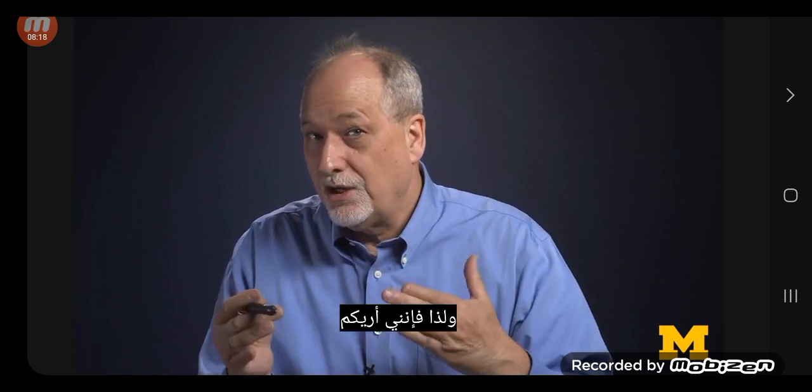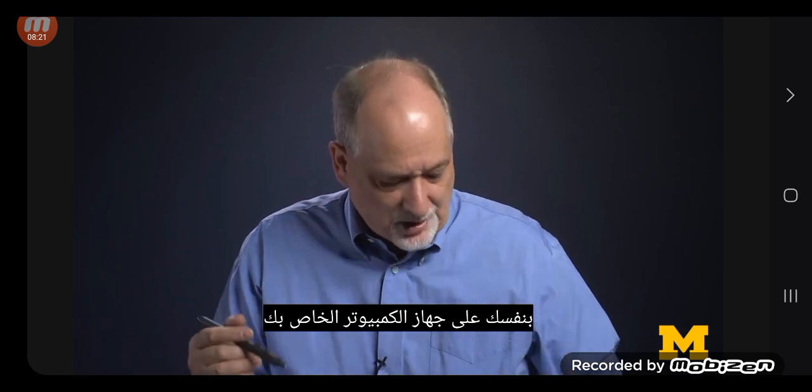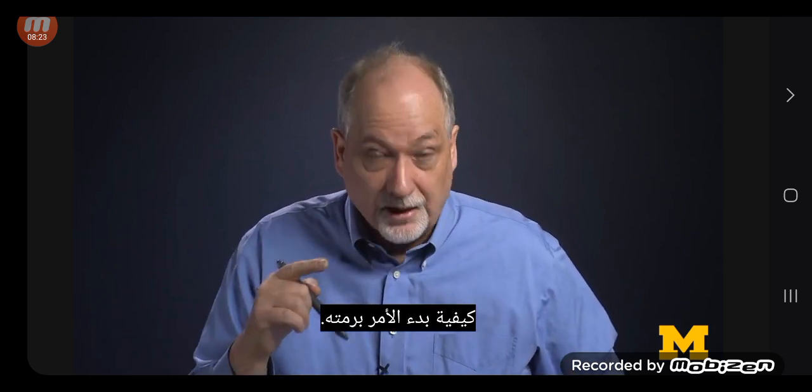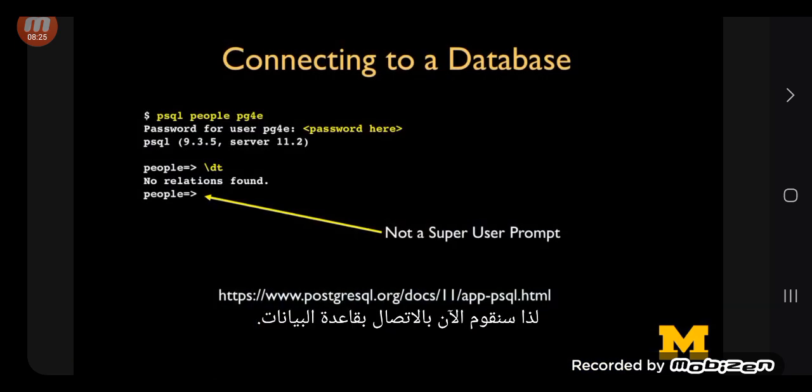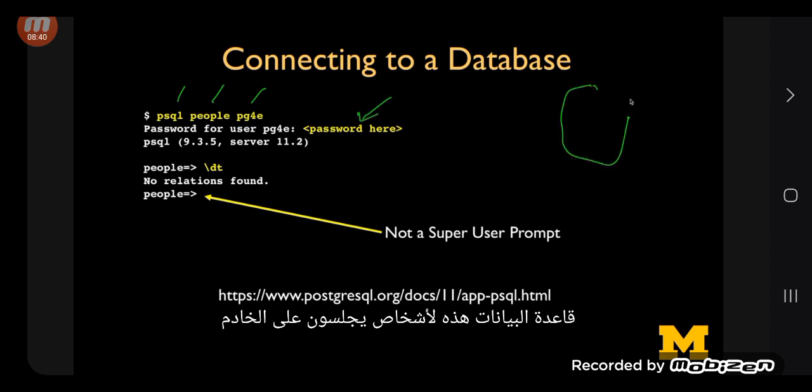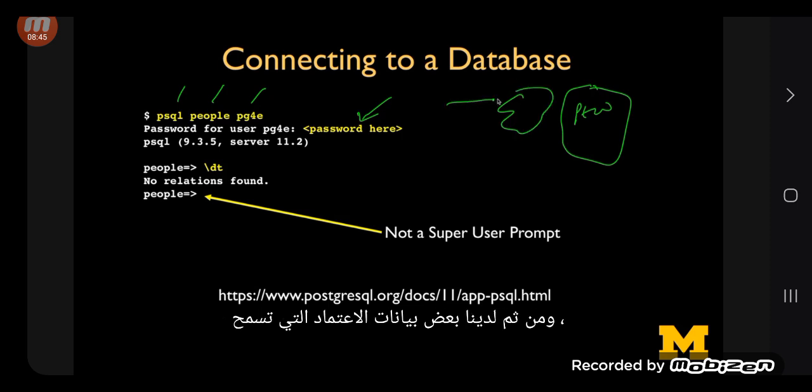And so I'm just showing you this in case you're doing this all by yourself on your own computer, how to get the whole thing started. So now we're going to connect to the database. And so we're going to say psql, start the client at Linux, name a database, name of user, and then you enter your client, right? So now here you got this database people sitting on a server, and then we have some credentials that allow us to get into that. So that's what we're doing, okay?